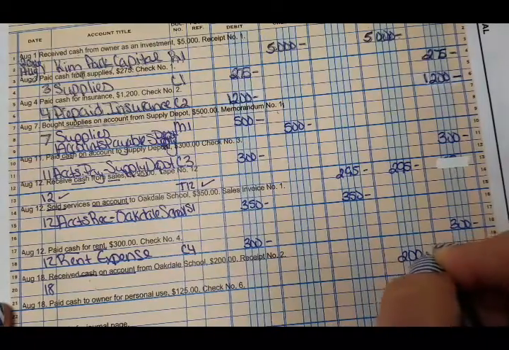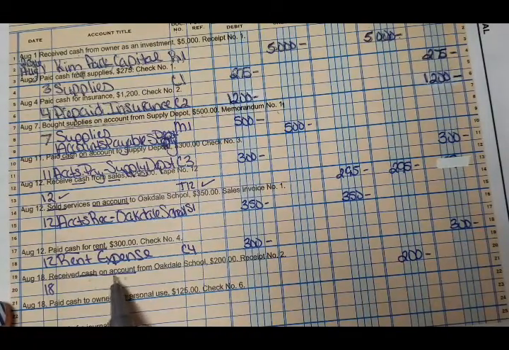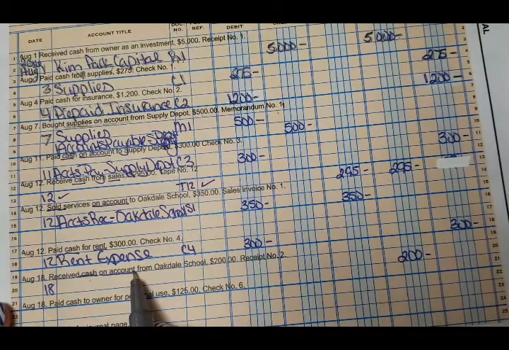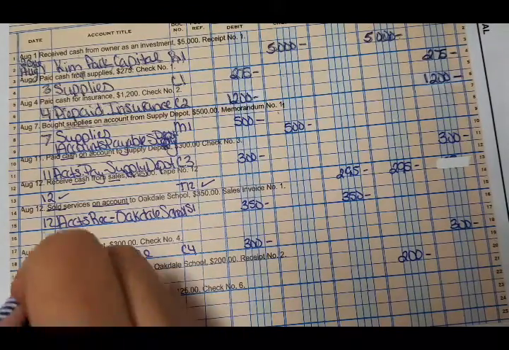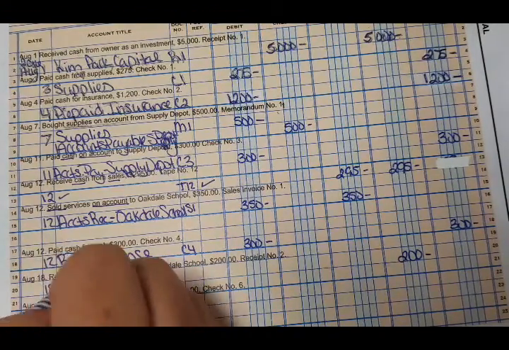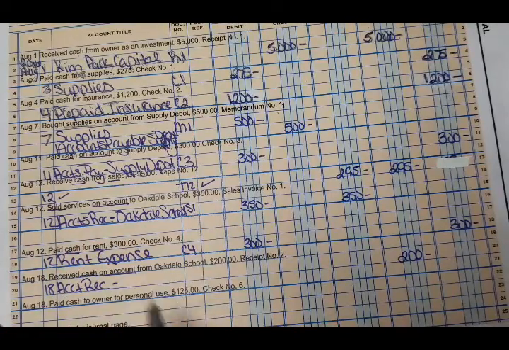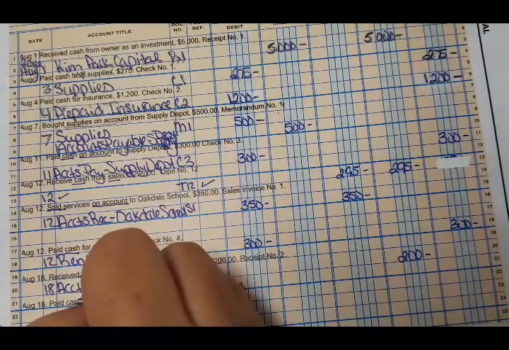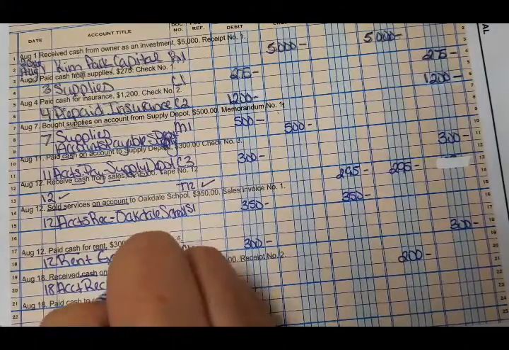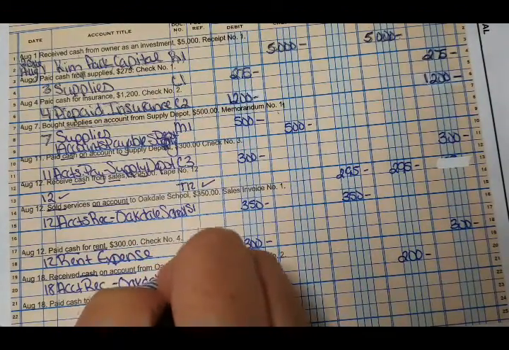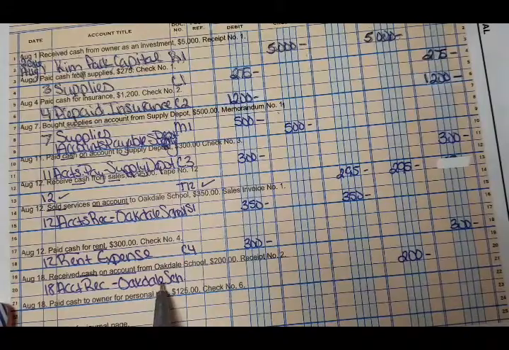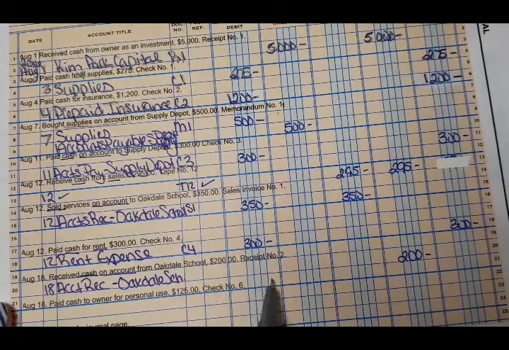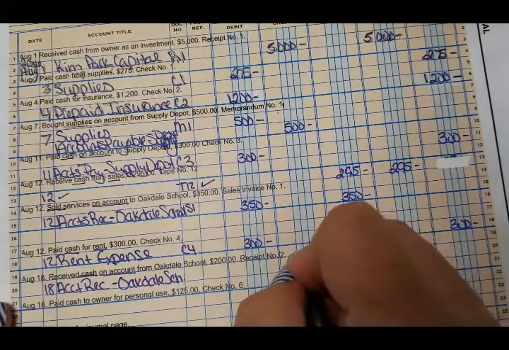And then on account, if they are paying us, that's going to be an asset. So it's an accounts receivable because we wanted to receive their money. So I'm going to put accounts receivable dash Oakdale School because we need to know that it was them. Okay. And since I had to write their name here, they don't have a special account. I'm going to come over here to my general credit and I'm going to credit them $200.